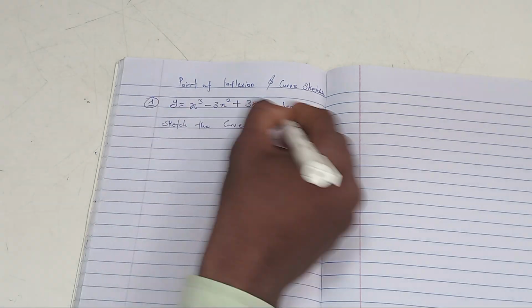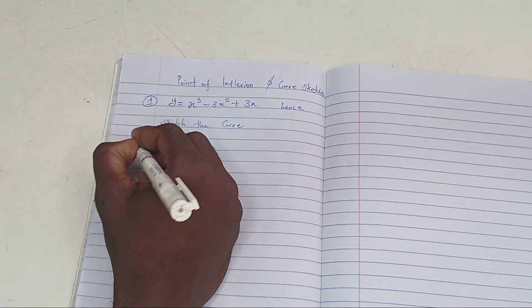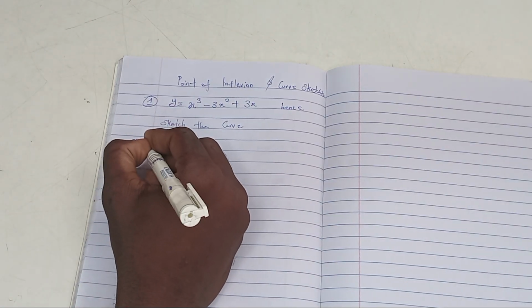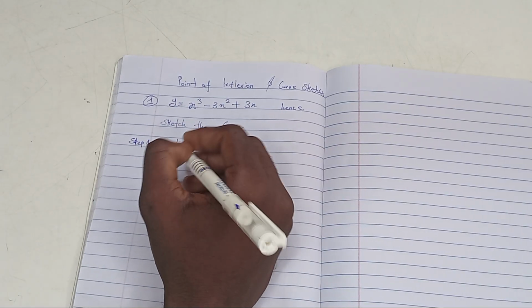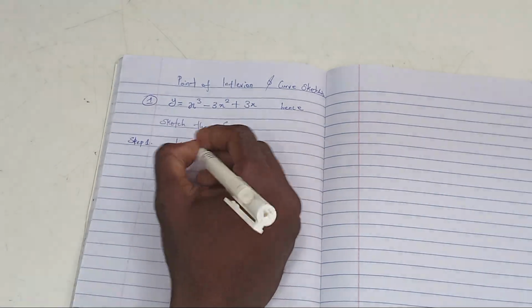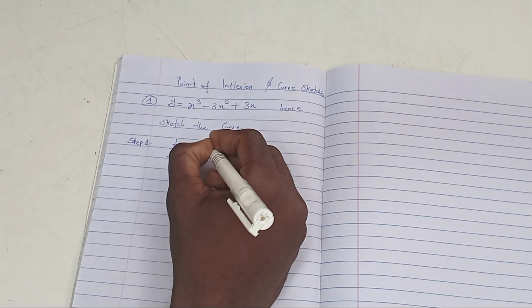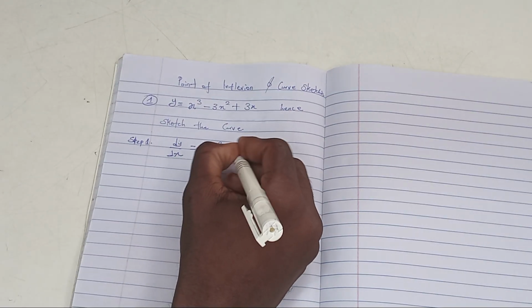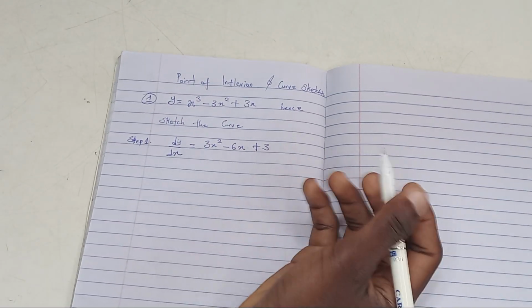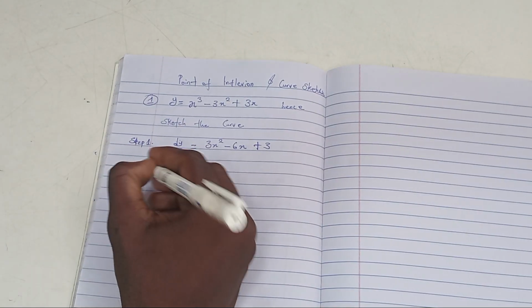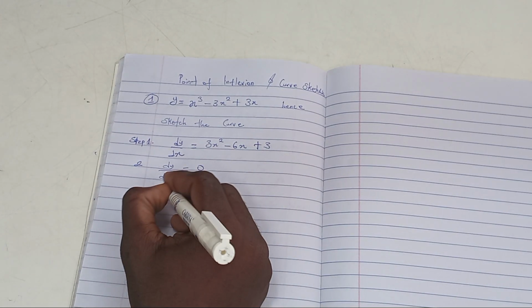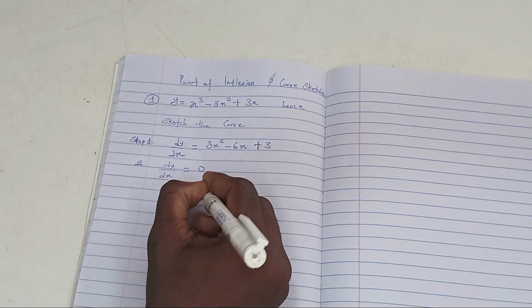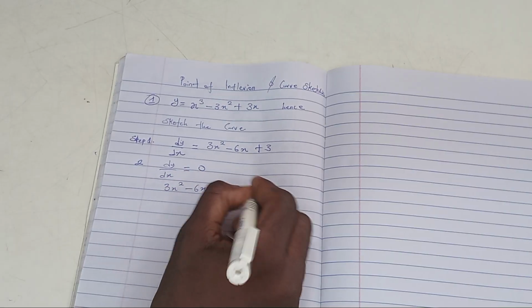What's the first step in solving it? Steps for turning point. Step one, find dy/dx. If you have forgotten, find dy/dx. So dy/dx of this becomes 3x squared minus 6x plus 3. The next step is to set dy/dx equal to 0. So 3x squared minus 6x plus 3 equals 0.